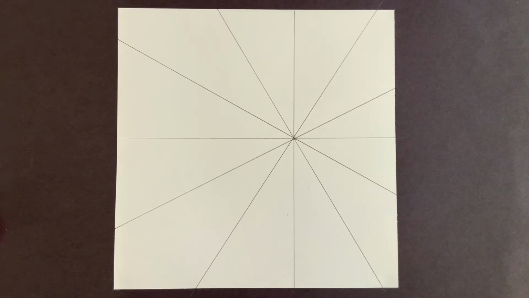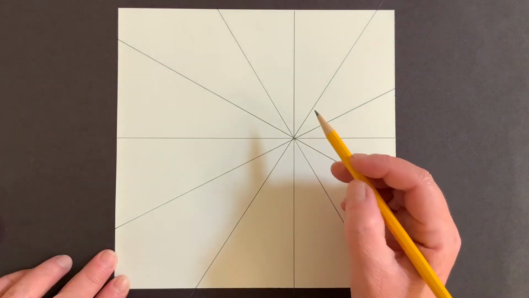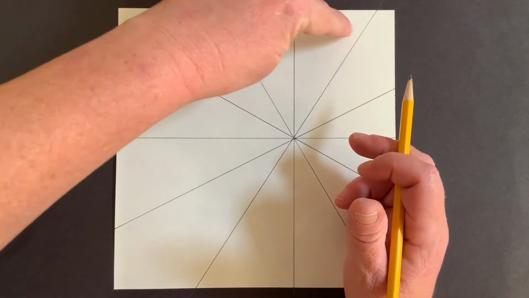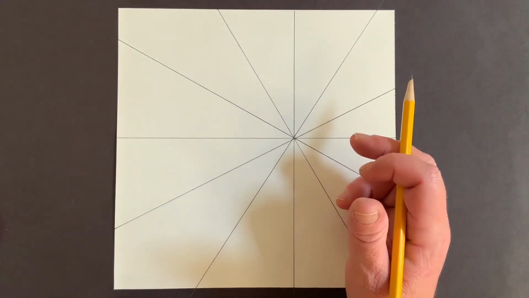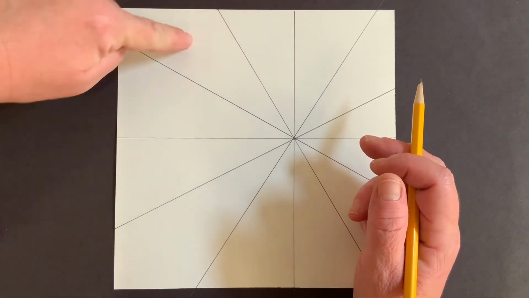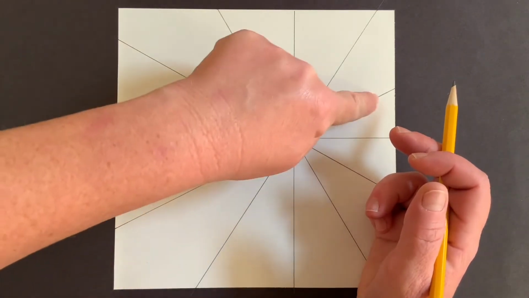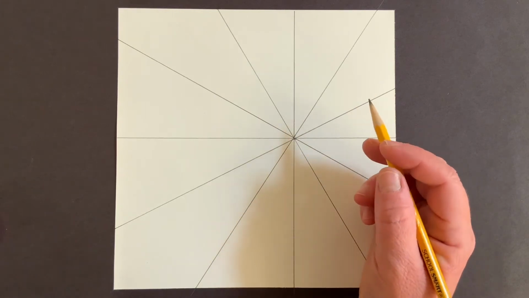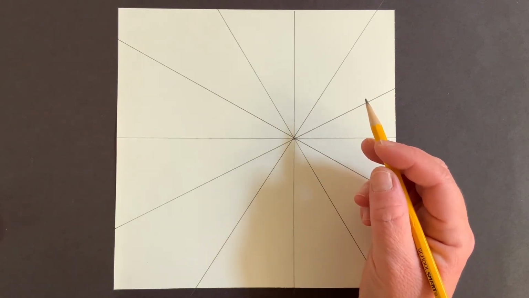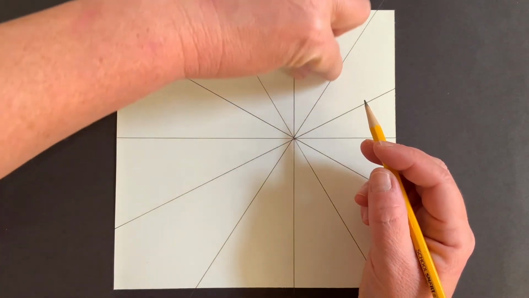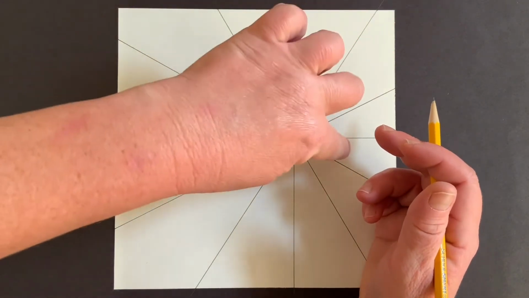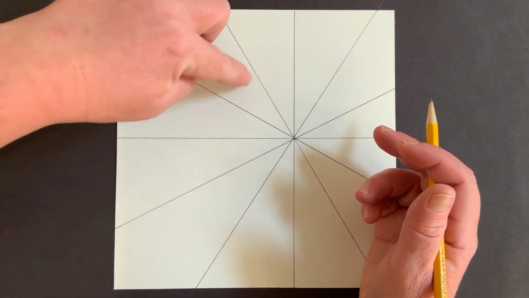Speaking of steps, let's get to the second step. We are going to draw about 6 curvy lines in each triangle shape. Now there are 12. 1, 2, 3, 4, 5, 6, 7, 8, 9, 10, 11, 12. There are 12 triangular shapes. We're going to draw about 4 to 6 curvy lines that alternate in each of these shapes, but we cannot draw in one triangle and then move to the next. We have to continuously move. So just copy off of me.